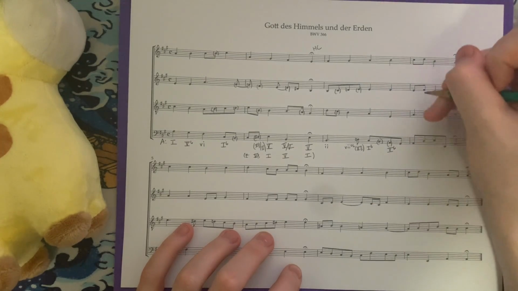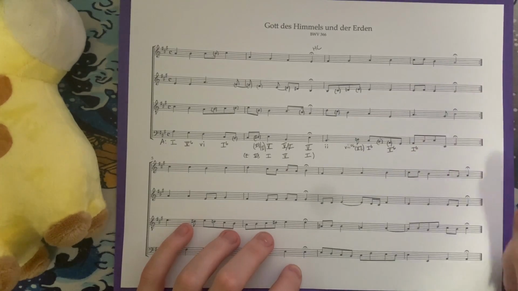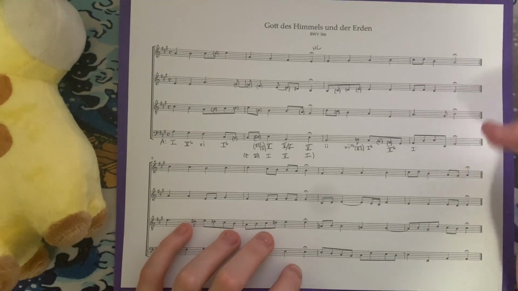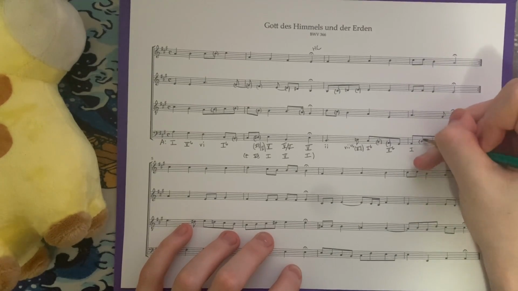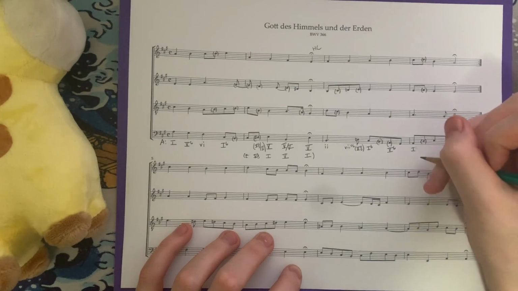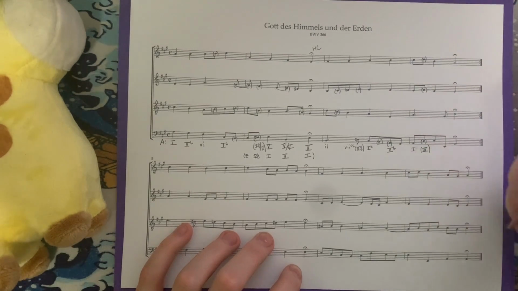And then we have A, E, and C sharp. We expect 5-6 chords to go to 1, sorry, not to 1-6, but to 1 in root position. And then here we have some passing tones and other non-chord tones. This would just be a root position D major triad, so just a 4 chord.